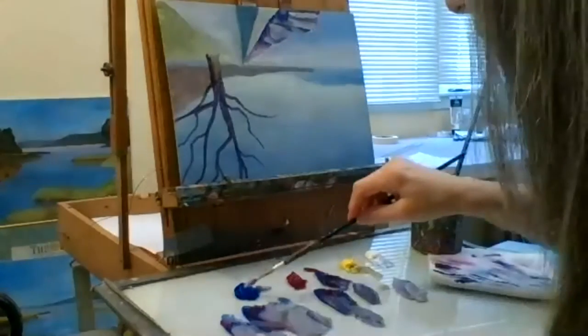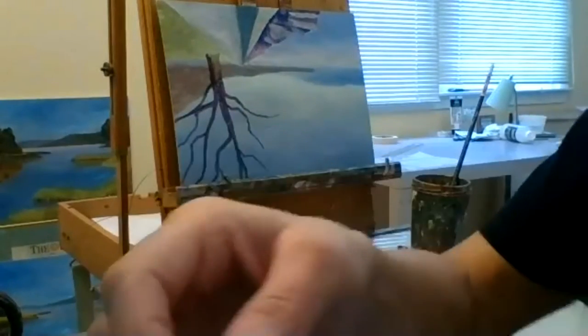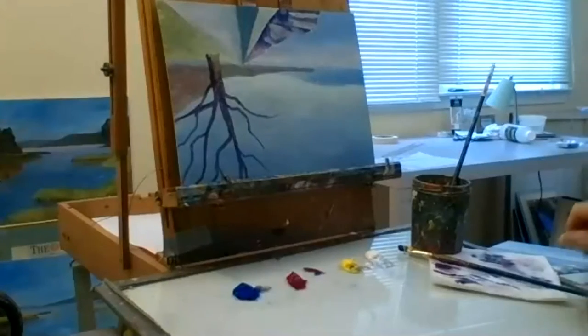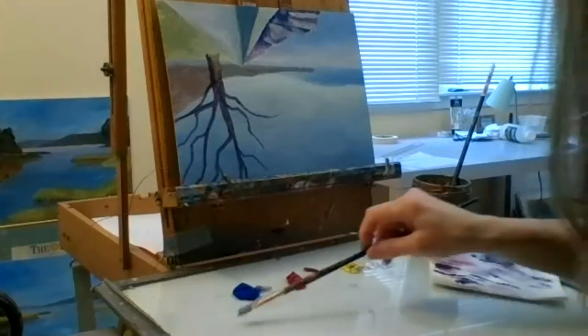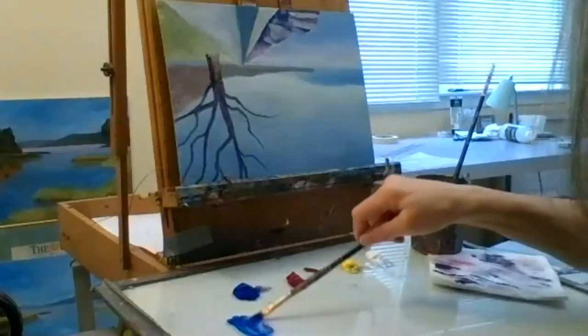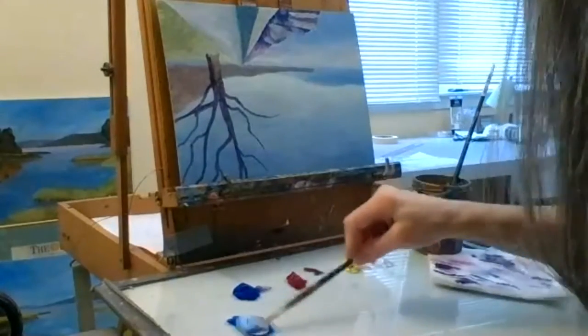So to do this, first I'm going to just clean my palette so you can see. First I'm going to make the color for the water here, which is a light blue.